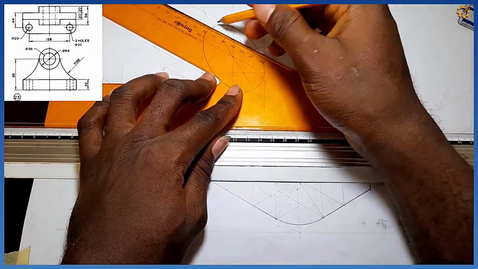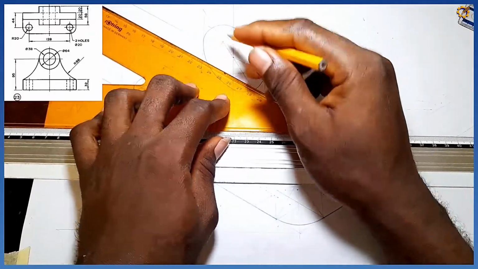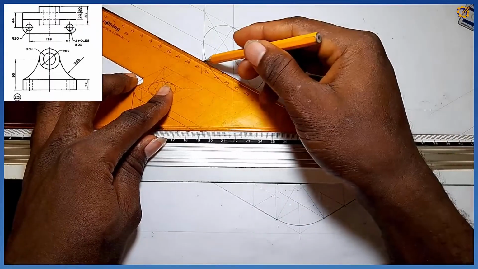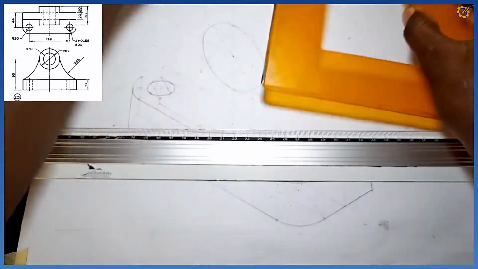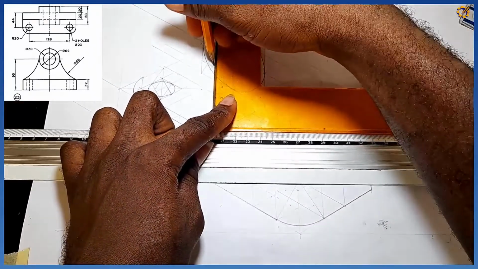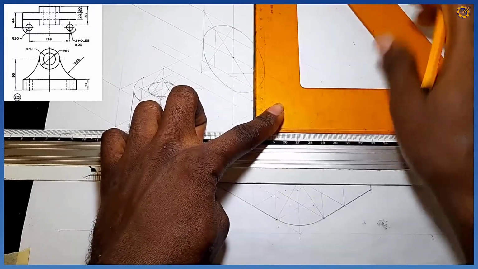So right here, I have 1. Faintly, okay, right here I have isometrically, with the T-square and set square, very important, 30 by 60 degrees set square. I have this 2 right there. Okay, this junction, I have this 3, and my 4th mark here, which is this junction here.